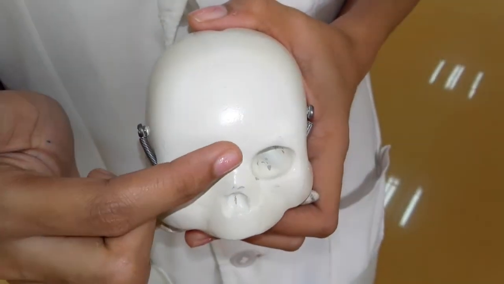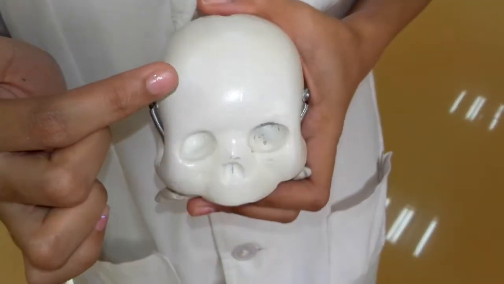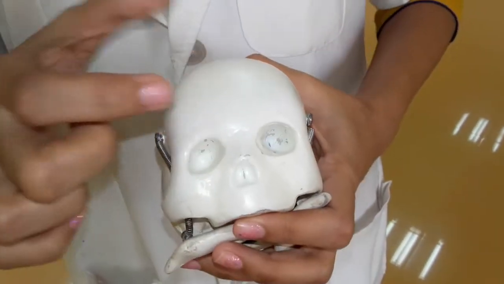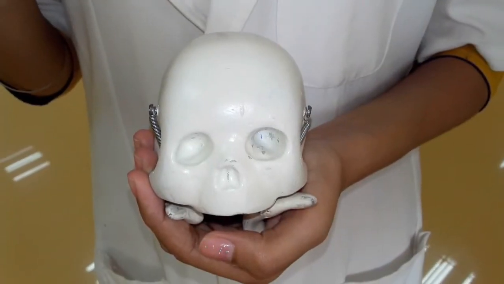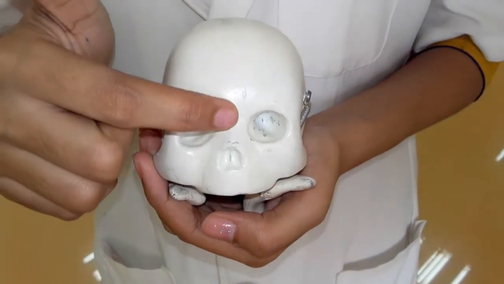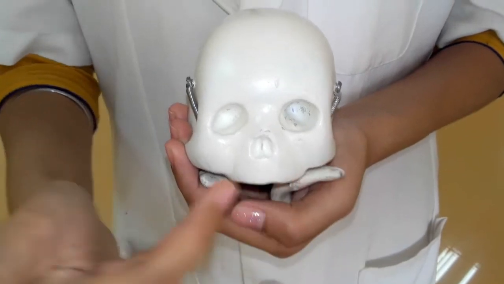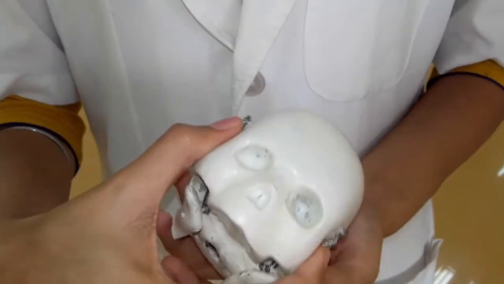The area bounded by the root of the nose, the anterior fontanelle and the two frontal bone eminences is called the brow, which is the presenting part in the brow presentation. The area bounded by the root of the nose, the mentum and the two malar eminences is called the face, which is the presenting part in the face presentation.